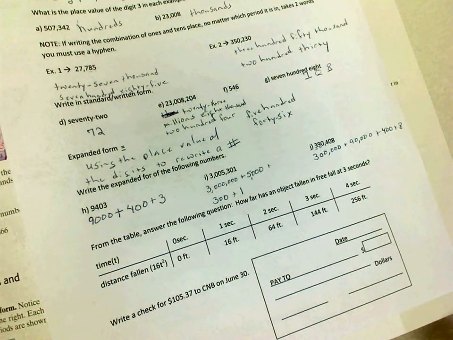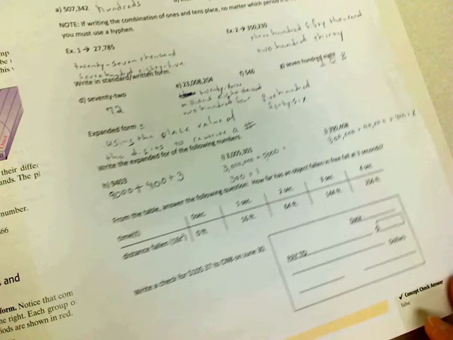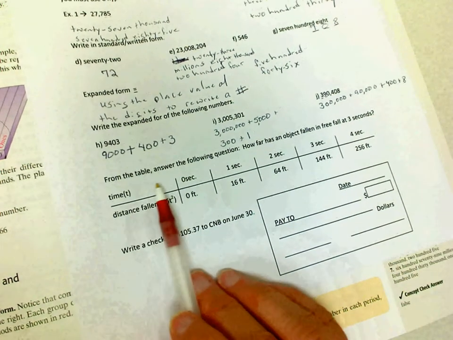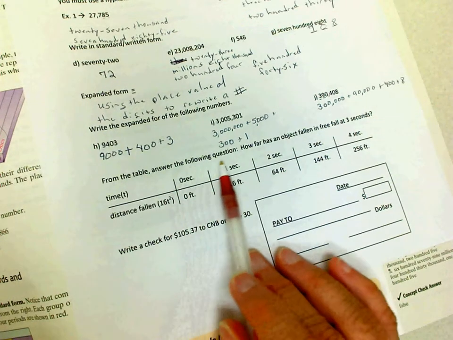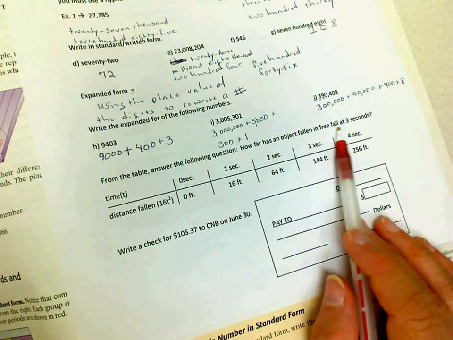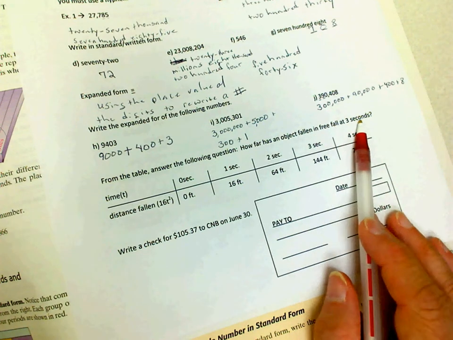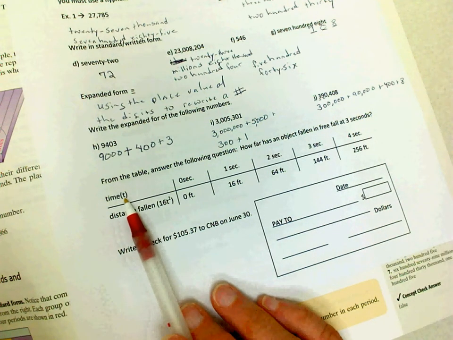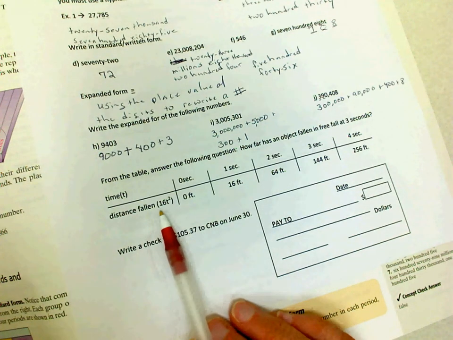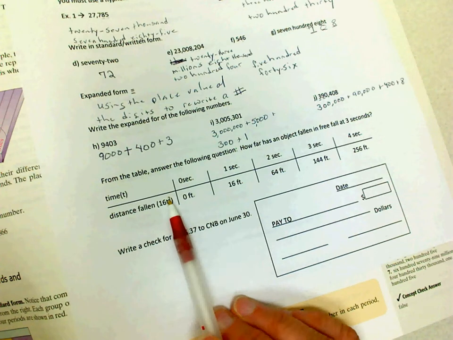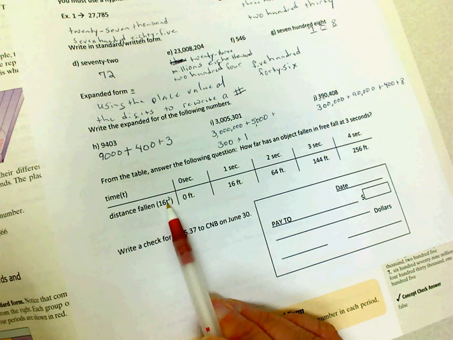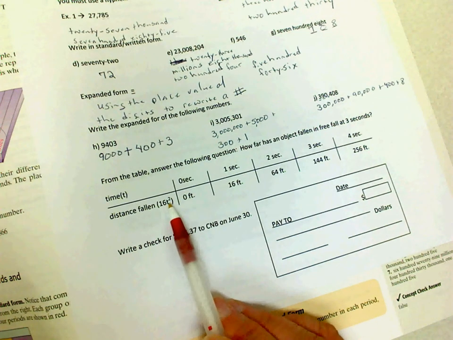The next thing we need to know how to do is interpret tables. From the table below, answer the following question. How far has an object fallen in free fall at 3 seconds? Well, the time is called t, and the formula for the distance fallen is 16t squared. So if we put a 0 in for t, 16 times 0 squared is still 0.